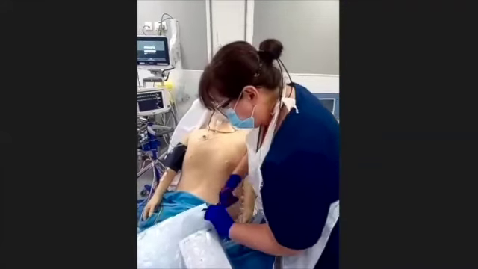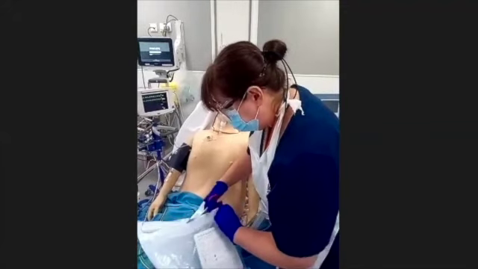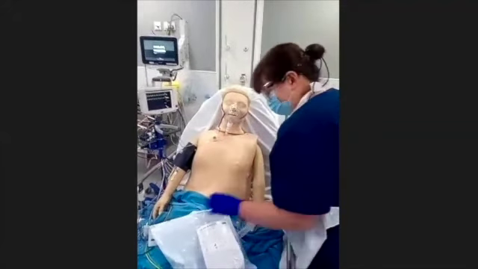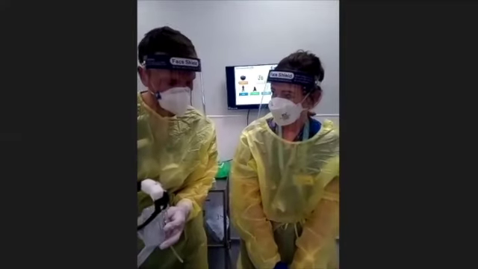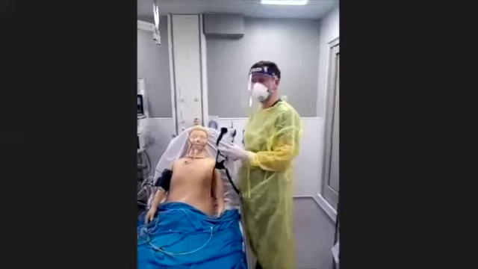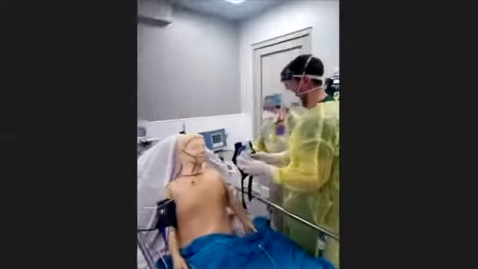The most appropriately sized mask from small, medium or large should be selected for the patient. And prior to starting NIV, viral filters should be sited within the circuit, and the team need to don full PPE as this is an aerosol generating procedure.